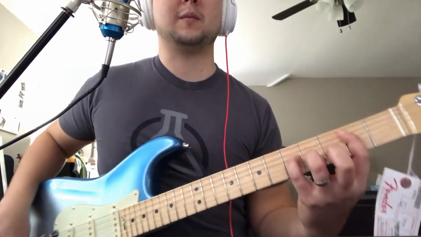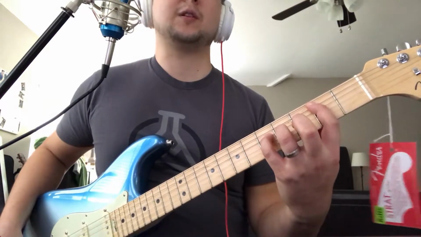If you can see that, maybe the angle's bad. No, this guitar, I didn't steal it from a store. I've never taken the tags off.